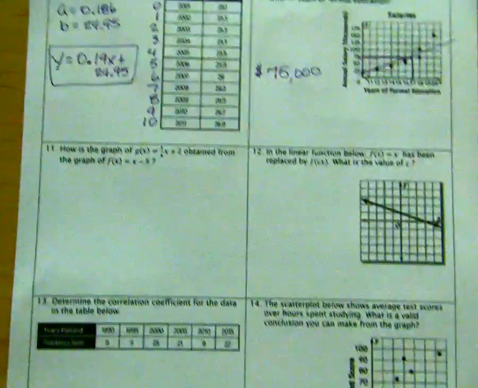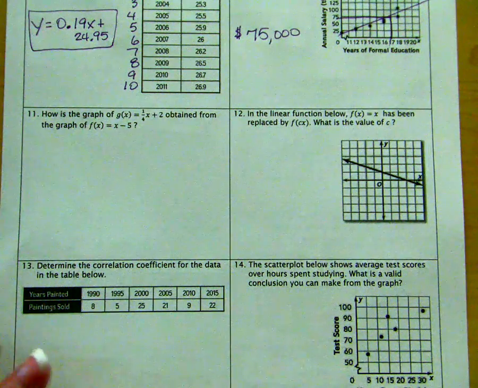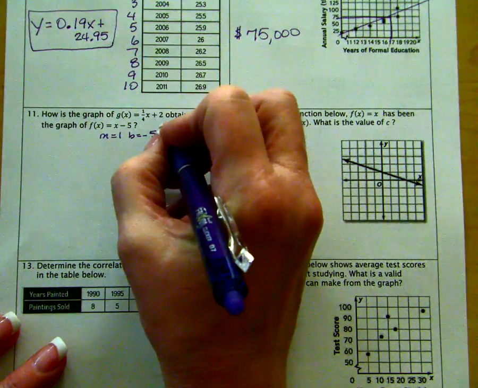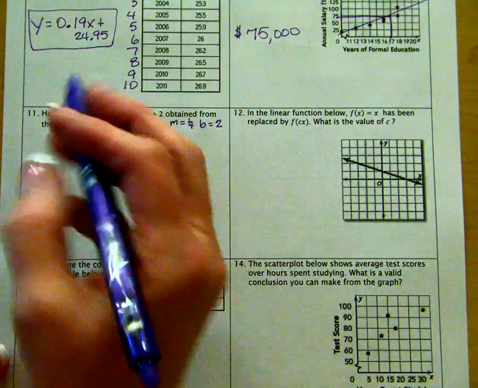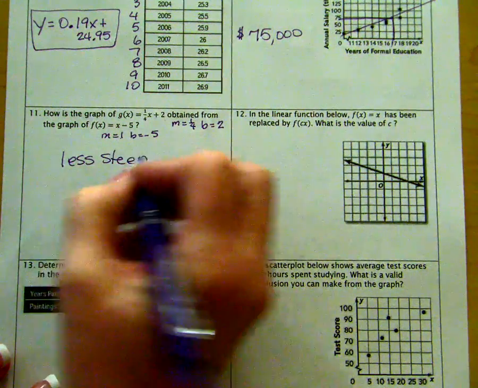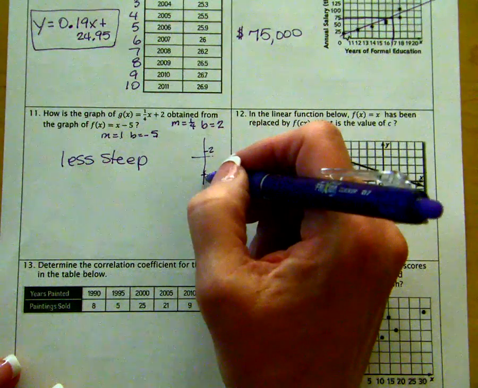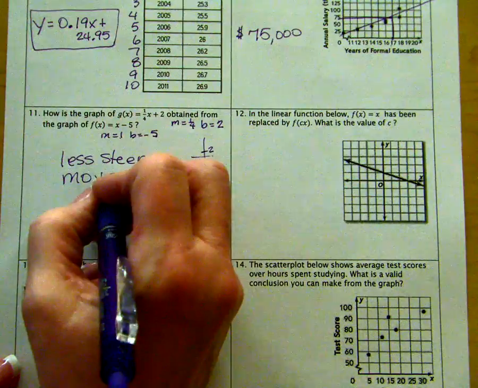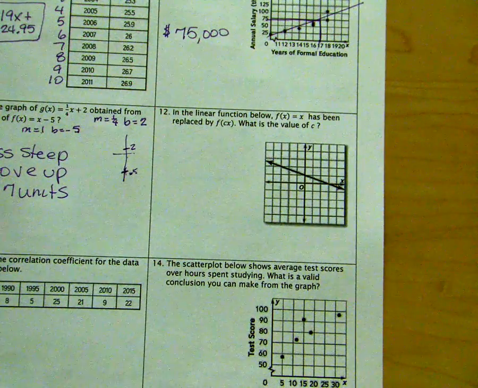Okay, number 11. How is the graph of g of x equals 1/4 x plus 2 obtained from the graph of f of x equals x minus 5? So we're going from f to g. The slope here is 1, the y-intercept is -5. G's slope is 1/4, and its intercept is +2. So we're going from a slope of 1 to a slope of 1/4. That means that the line will get less steep, and we will go from a y-intercept of -5, which would be maybe down here at -5, up to +2. So there's 5, 6, 7 spaces, so it will move up 7 units.